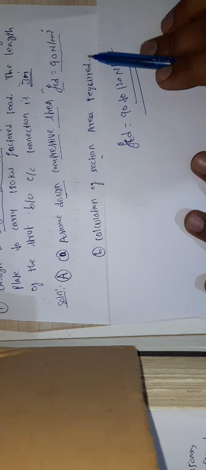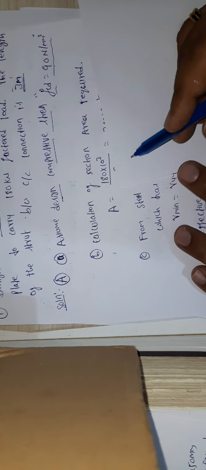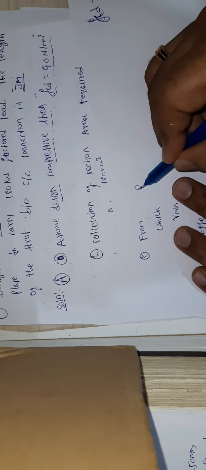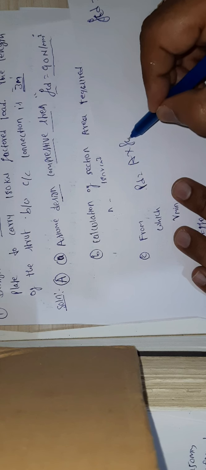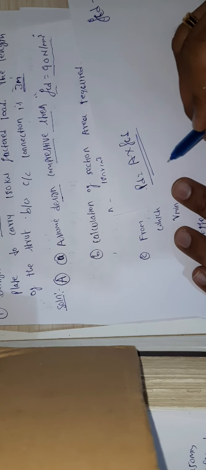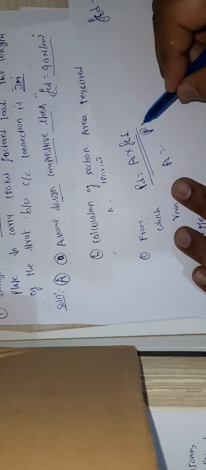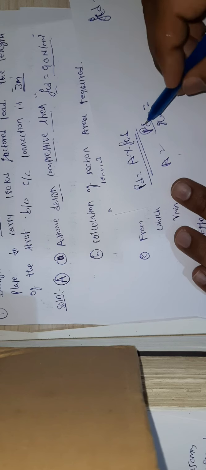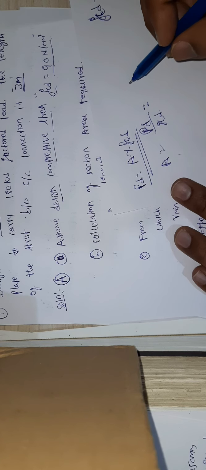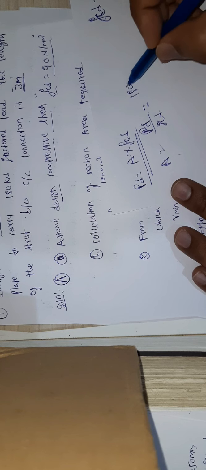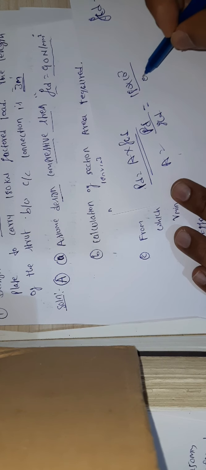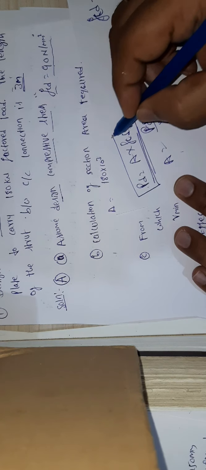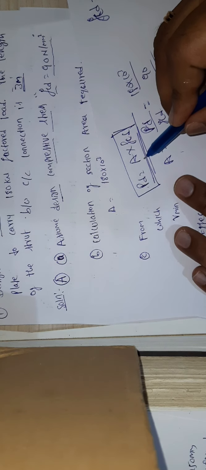You need to calculate the area required. You know that from page number 34, PD equals A into FCD. So here I need A, and I can calculate it from PD by FCD. PD is the maximum factored load, which is 180 into 10 raised to 3, divided by FCD, which I assumed as 90 Newton per millimeter square. From this formula I can easily calculate the section area required.